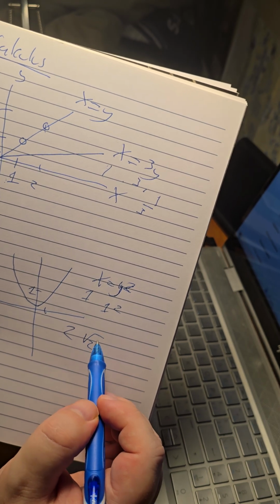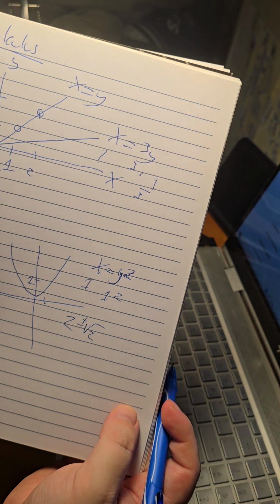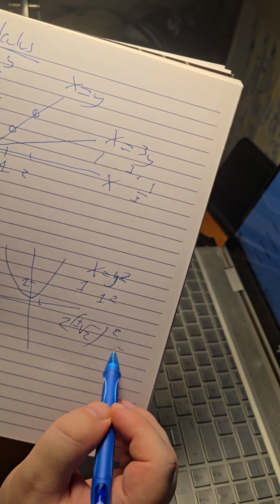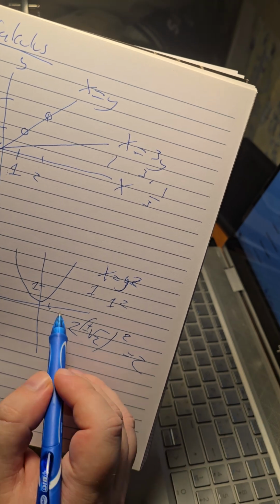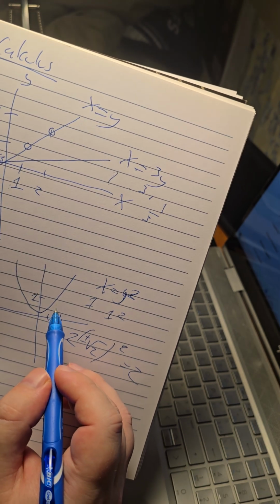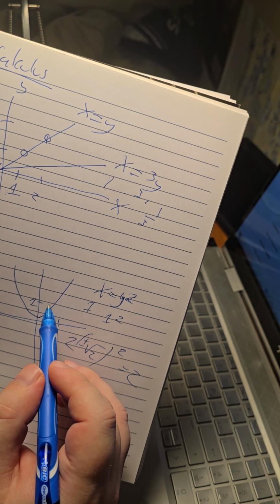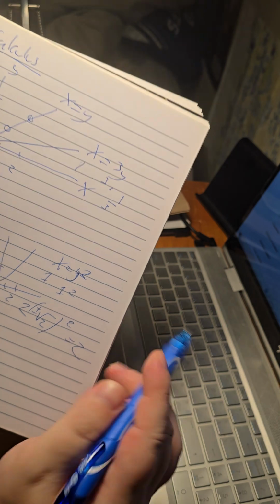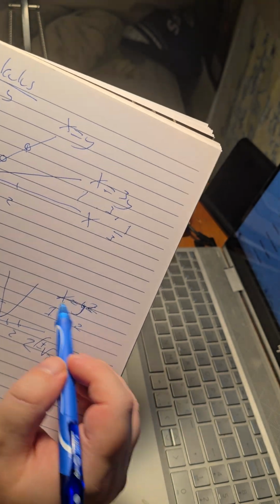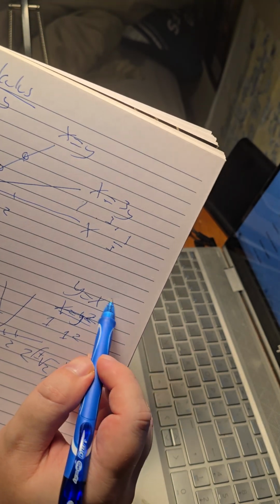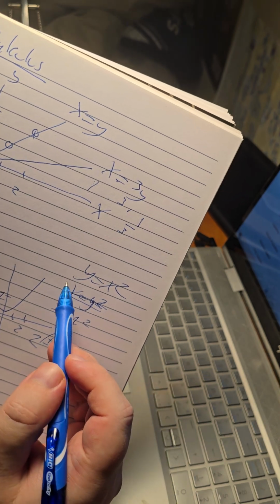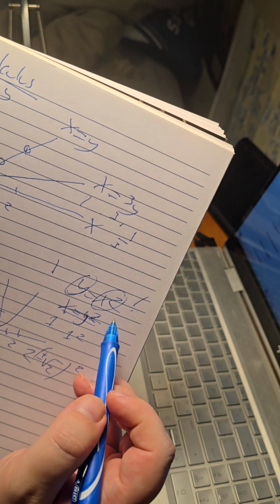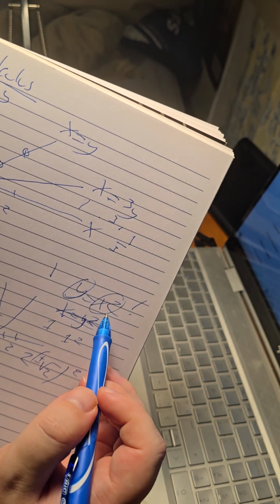But every time you have a square root, it can be positive or negative, because when you square it, you get 2. Sorry, this is not x equals y squared. This is y equals x squared. The y is usually on the left and the x is on the right.